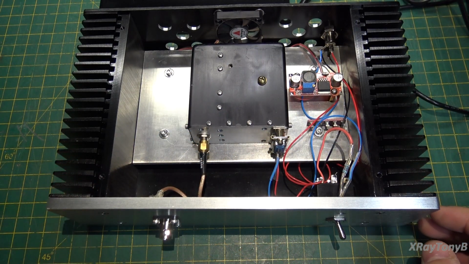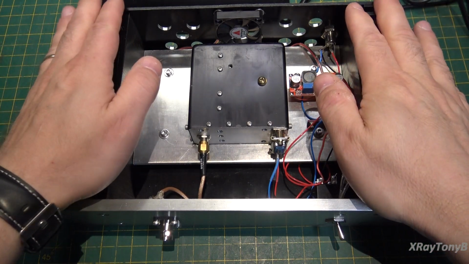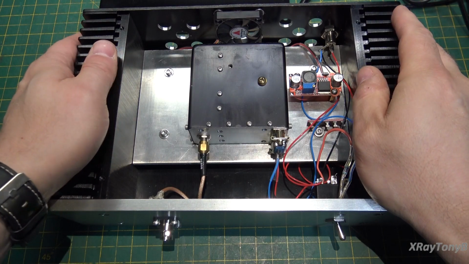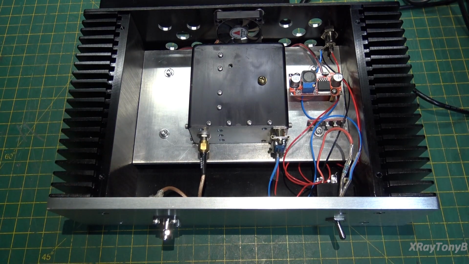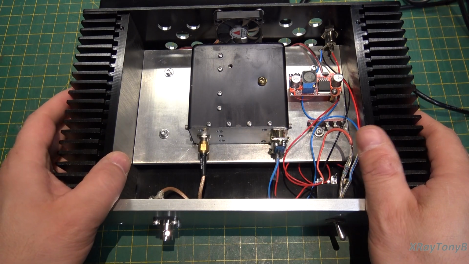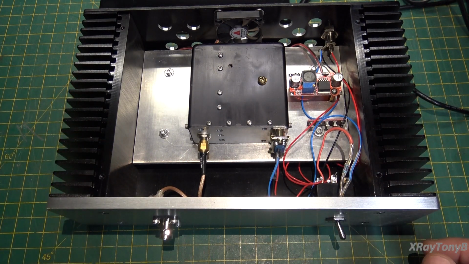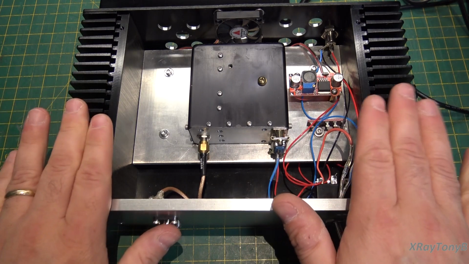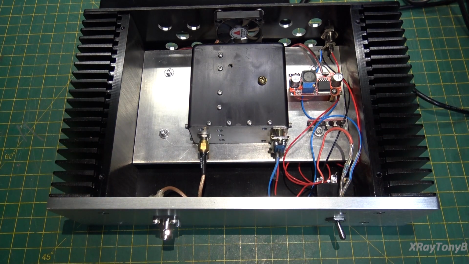Okay, so here's what I've come up with on this. I had this case, and it was designed for like an amplifier kit. It's just like a DIY amplifier case, but it was kind of awkward. Nothing fit in it right, and it just sat around for a long time, so I thought this would be a good purpose for it.